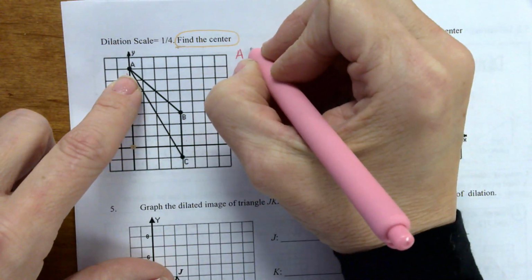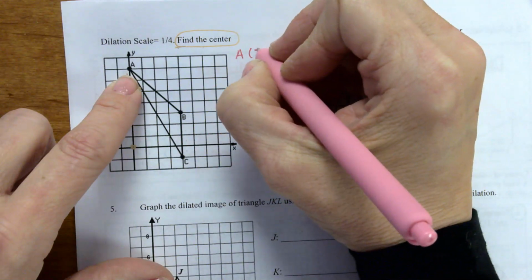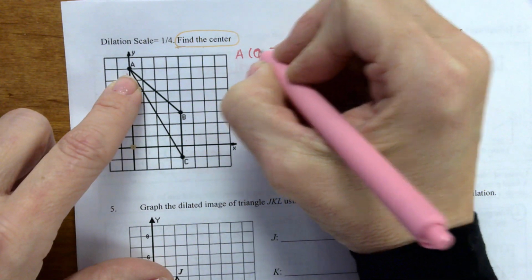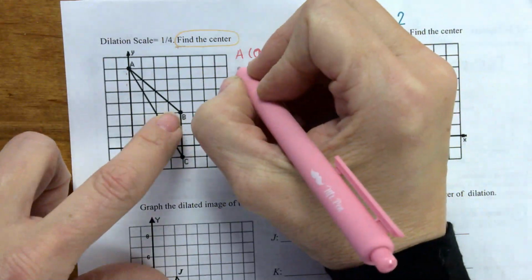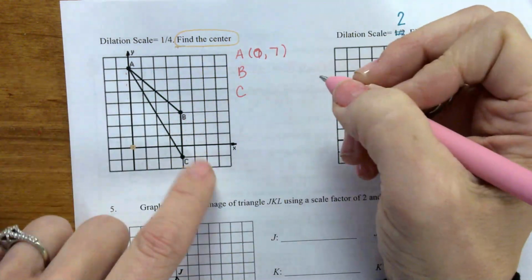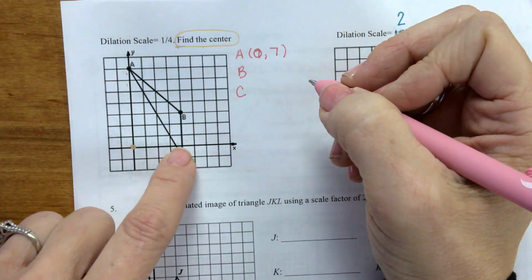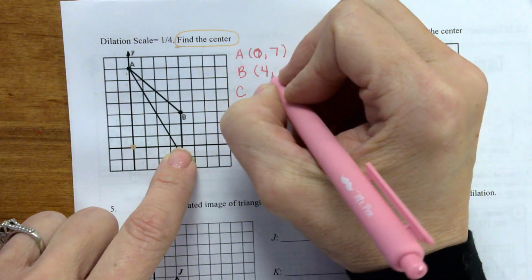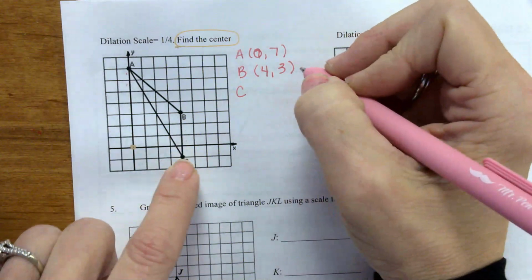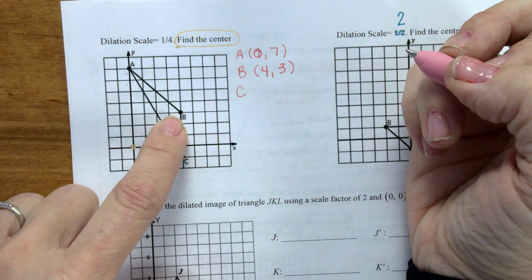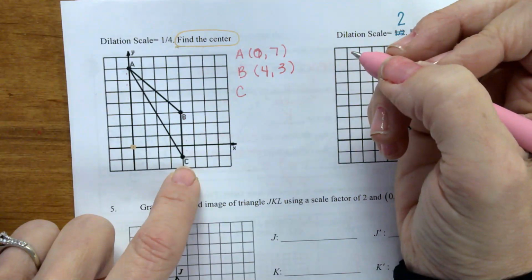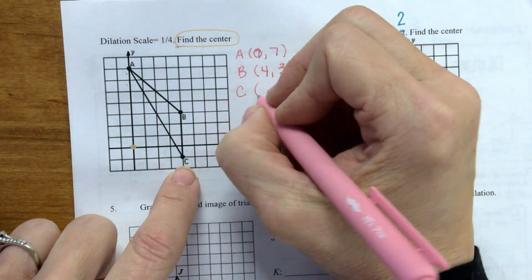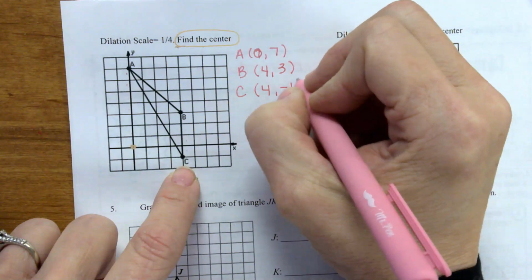So A is 0 comma 7. And then we need B and C. 1, 2, 3, 4. So B is 4 comma 3. Oh, okay. Got it. And then C is 4 comma negative 1.